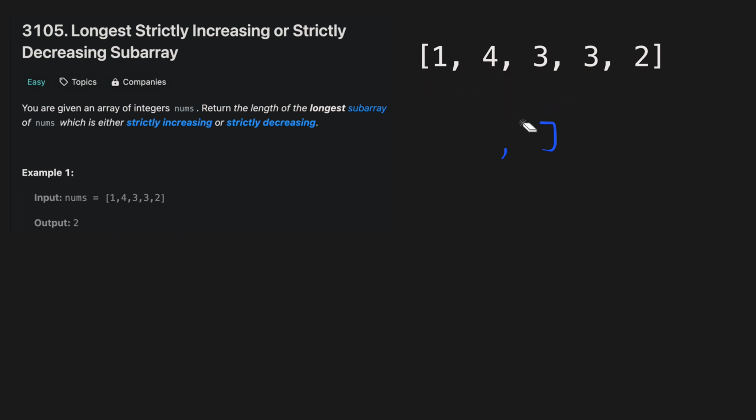And when we say strictly increasing, this means that every element in the subarray is less than the next one. For example, in this array, this subarray is strictly increasing, but this subarray is not because here after going up, we go down. Or if we had the elements like 1, 4, 4, this is also not strictly increasing because the two 4s are equal. So the elements went up and then they became flat. So because of this the subarray is not strictly increasing.